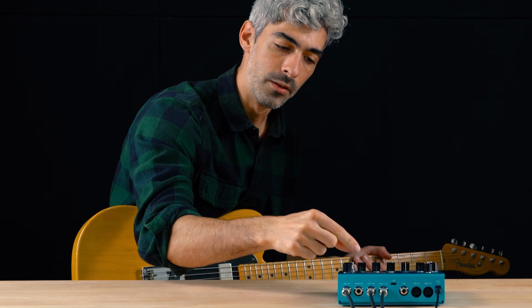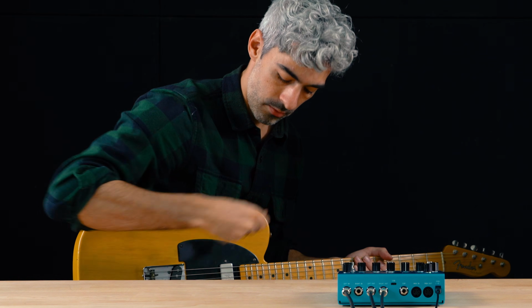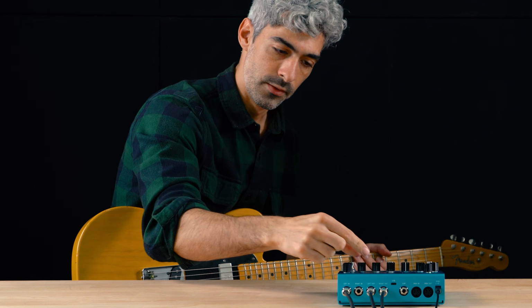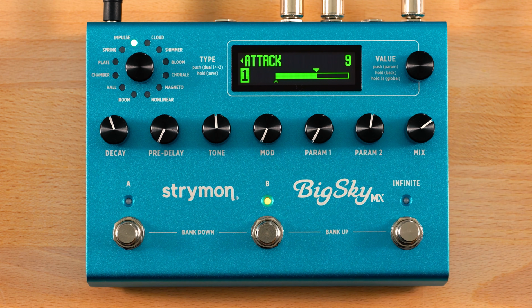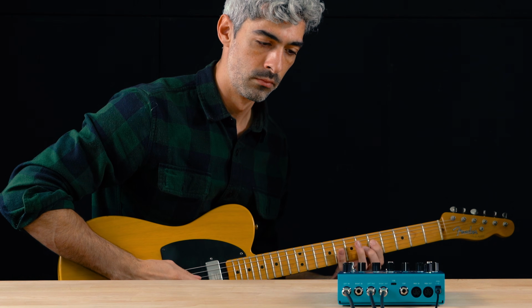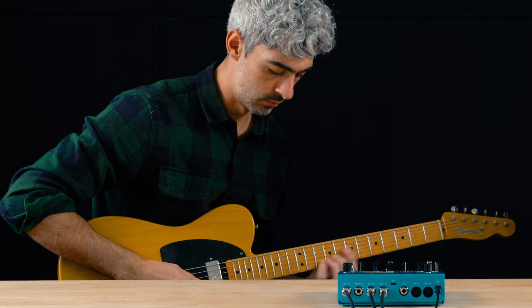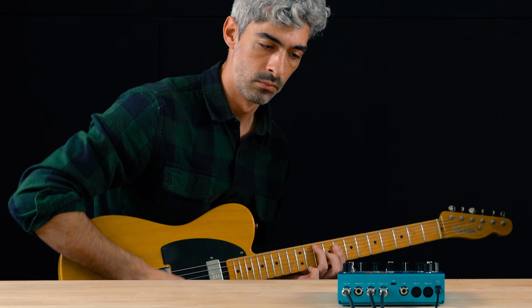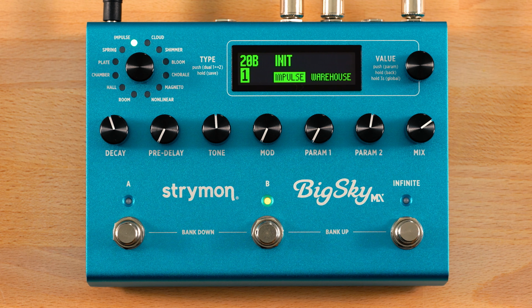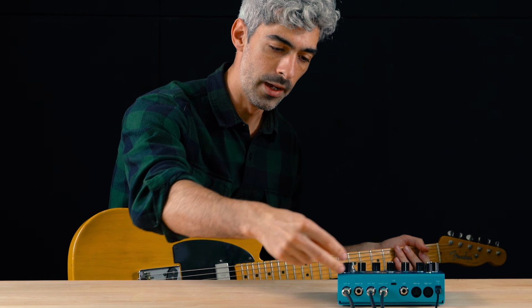Then I'll show what happens when you use the attack parameter. So that's the original. If I turn up the attack parameter here, it gets rid of that initial echo, so you can give it a softer onset. It's a much softer reverb now.